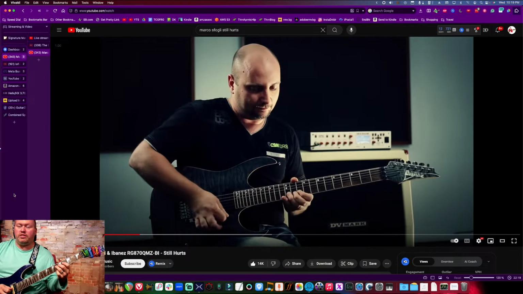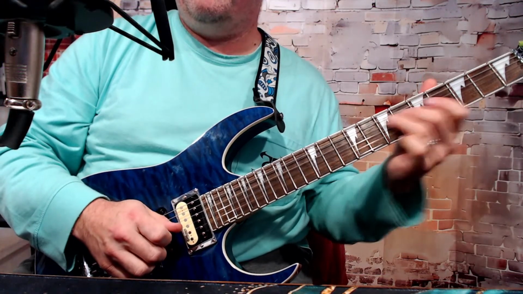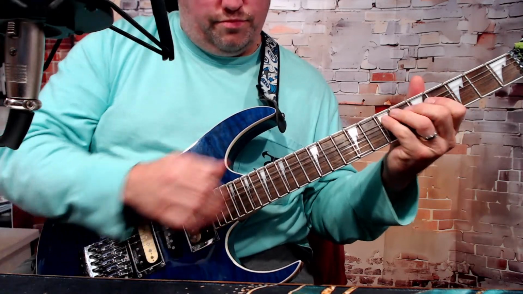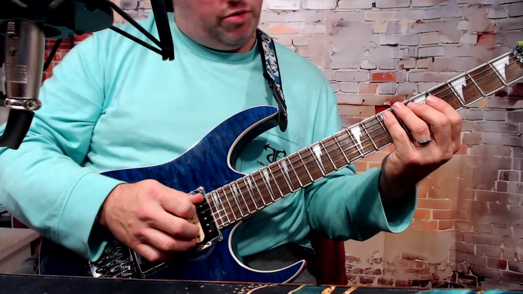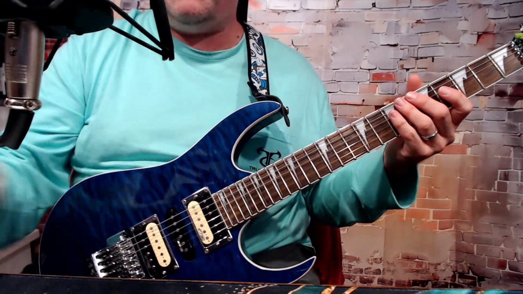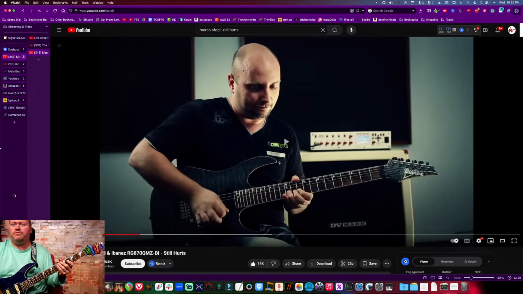That's another one of those bends, except it was bending downwards. Okay, so that was another one of those little bends. Just continue.